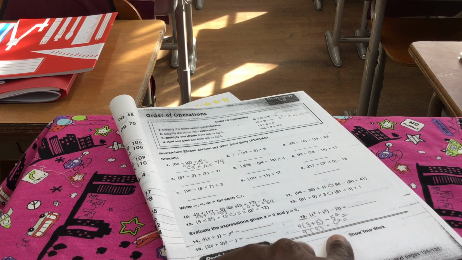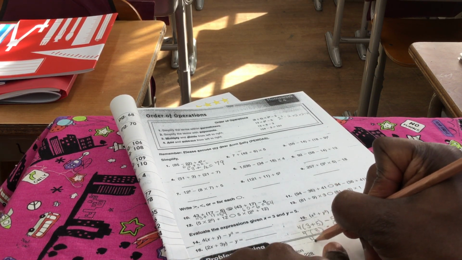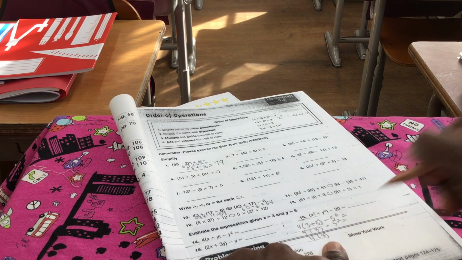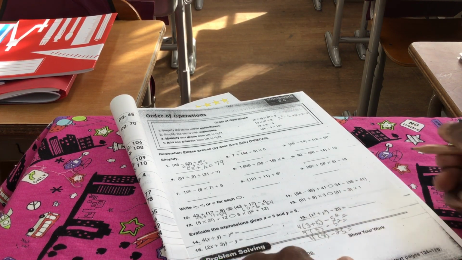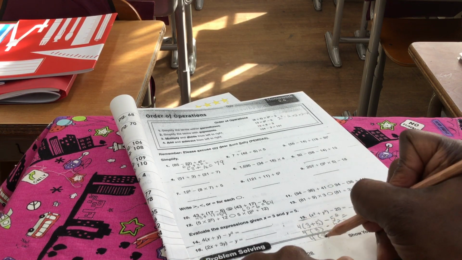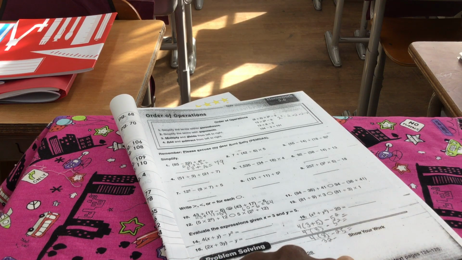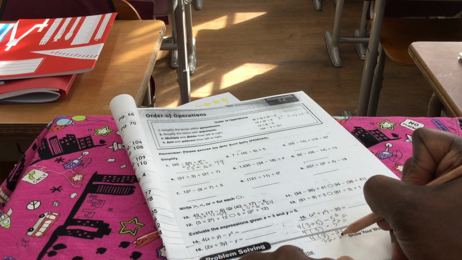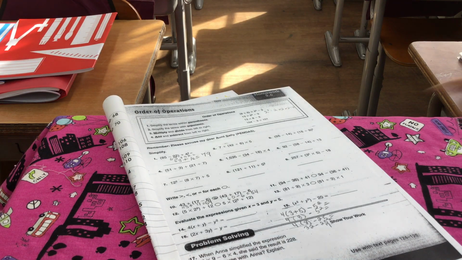Then we do the exponent next, right? So then that's 4 times 8 minus 25. Then we do our multiplication, 32 minus 25, and that gives us 7. Okay? So there's my answer there.